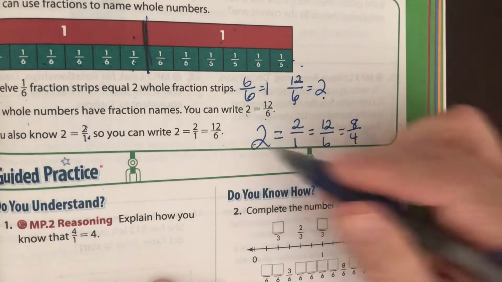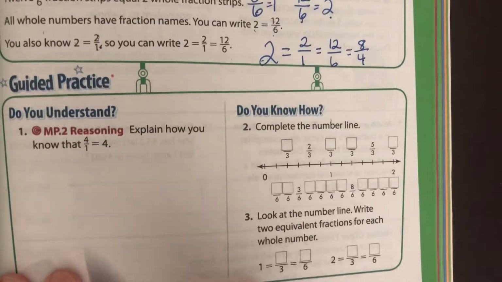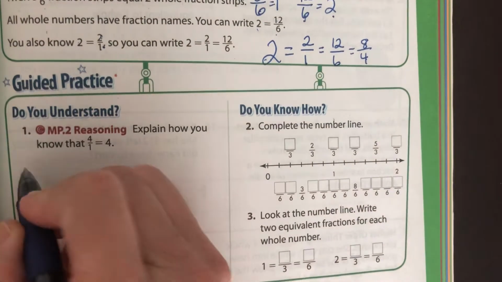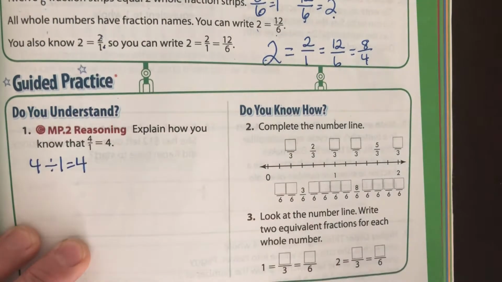8/4, right? 8 divided by 4 is 2. I mean, you could just keep going and going and going, okay? Explain how you know that 4 over 1, 4 1s, is the same as 4 wholes, okay? First of all, we know that 4 divided by 1 equals 4. That's one way that we know that.